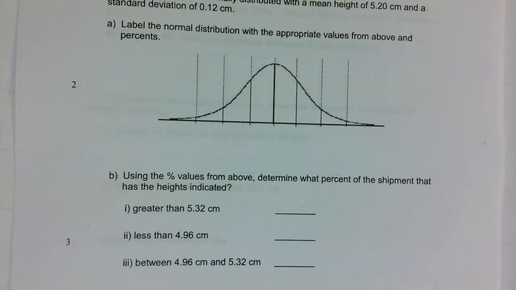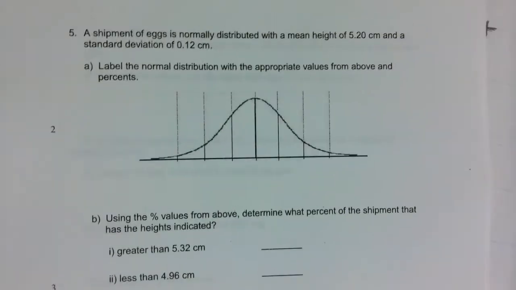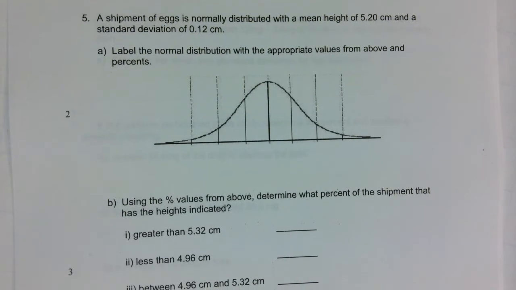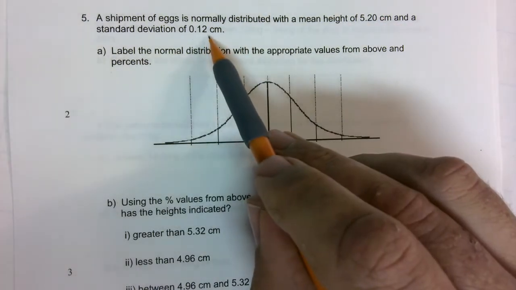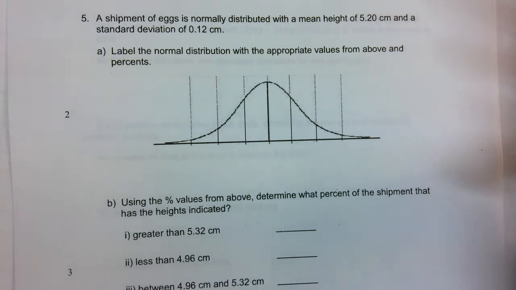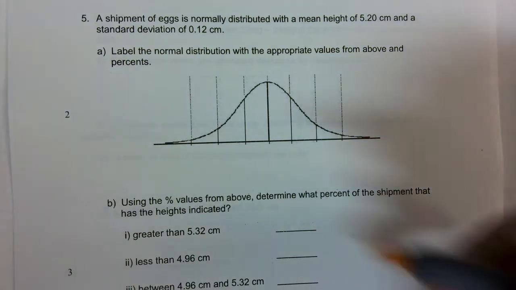So how are you doing? Are you ready? Are you in it to win it? Okay. A shipment of eggs is normally distributed with a mean height of 5.2 centimeters and a standard deviation of 0.12. Label. So I actually gave you a curve, right? Some of you do not like the curves, but you actually did pretty good on the graphs, I must say.